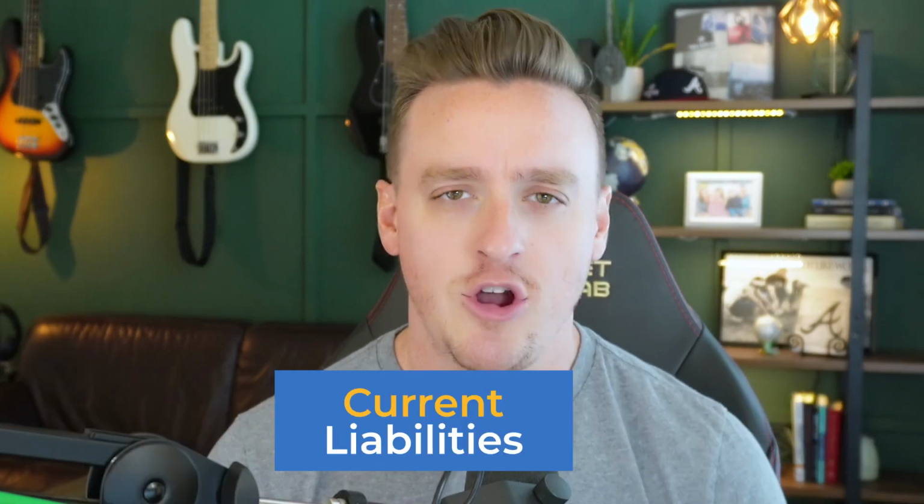The next section is liabilities. These are the exact opposite of assets. While assets are something that the company owns, a liability is something that the company owes. Once again, this is going to be broken into two core sections. You're going to have your current and your non-current liabilities. Current liabilities are debts you expect to pay off within a year. So this could be payroll expenses. This could be accounts payable. These are short-term debts that you intend or plan on paying off within 12 months.